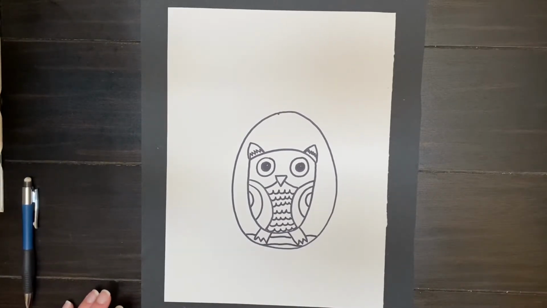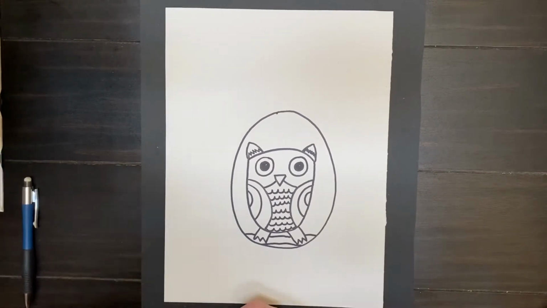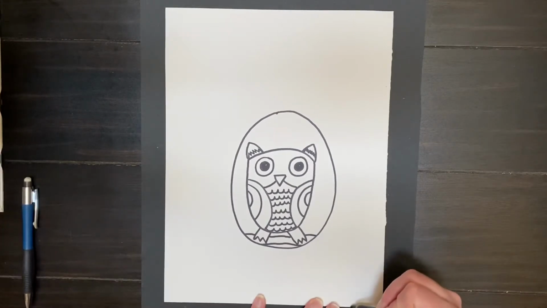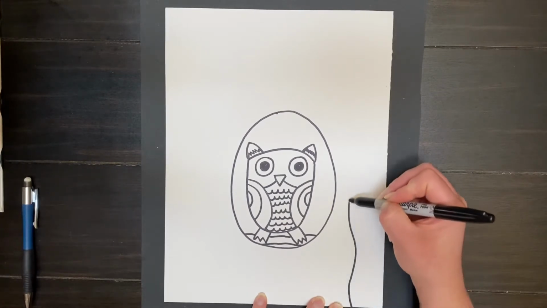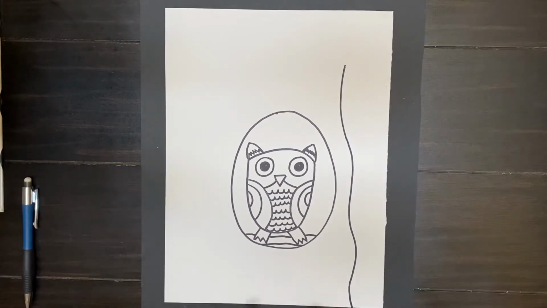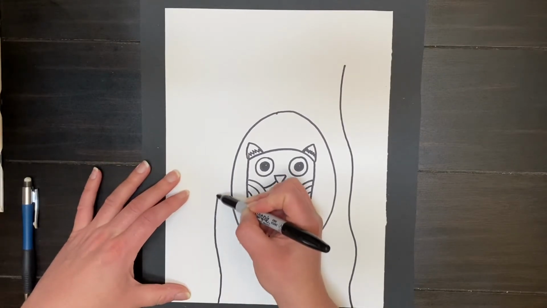So we're going to start at the bottom of the paper, and we're going to start by making 2 lines that go vertical up towards the top. So I'm going to go down to the bottom. And remember, a tree does not have to be completely straight. They're often very bumpy and rough. So it's okay if my line is a little bumpy and rough too. I'm going to stop though before I reach the top. Go over to the other side and do the same thing.